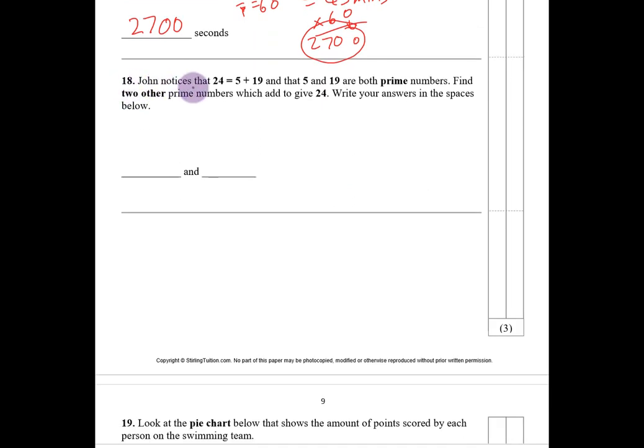Number 18. John notices that 24 equals 5 plus 19. And that 5 plus 19 are both prime numbers. So 5 and 19 are both prime numbers. Find 2 other prime numbers that add to give us 24. Easiest way to do this is just start writing out your prime numbers. So 2, 3, 5, 7, 11, 13, 17, 19, 23. I'm going to stop there because we're pretty close to 24.